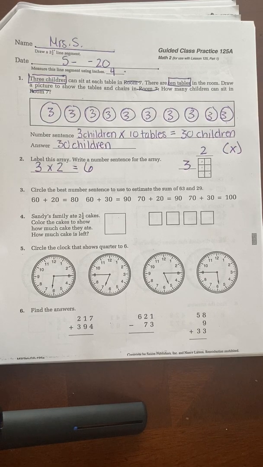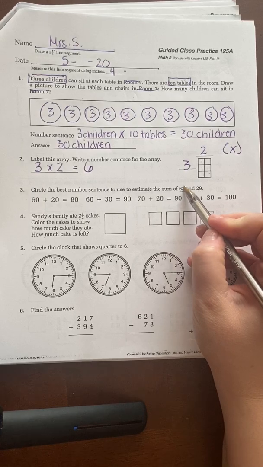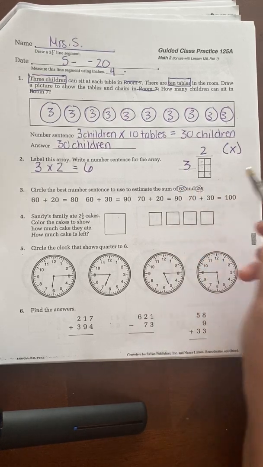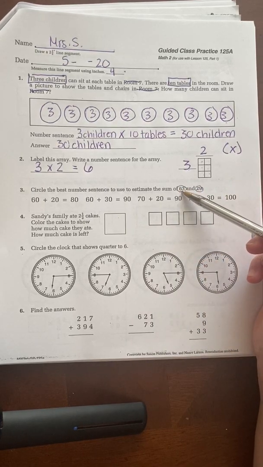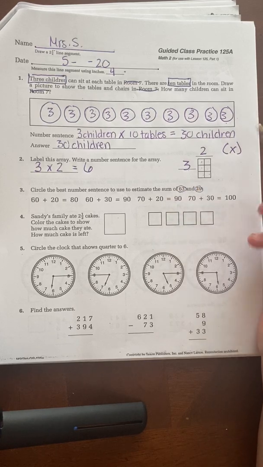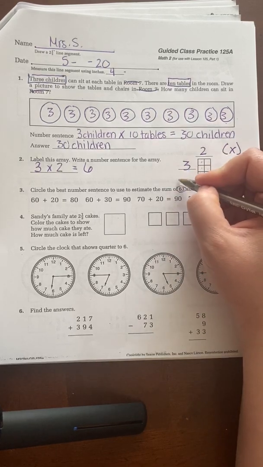All right, let's look at number 3. Circle the best number sentence to estimate the sum of 63 and 29. Oh, this is something we haven't done in a while. So remember, estimating is what is the nearest 10 to that number. So for example, when I'm looking at 63 and 29, 63, is that closer to 60 or closer to 70? 60, right?